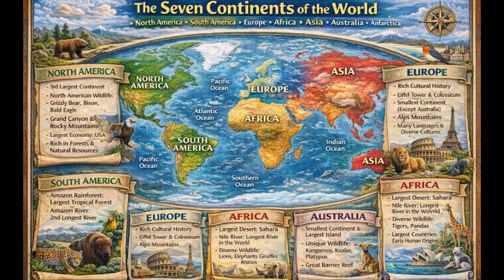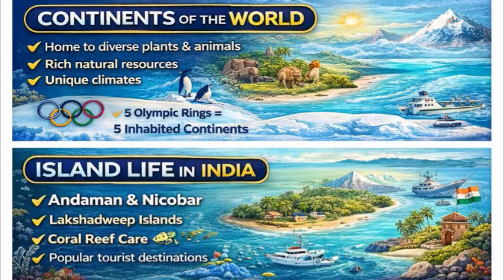Each continent has different climate, landscapes, ecosystems and culture. For example, Africa has large deserts like the Sahara Desert. Asia contains the Himalayan mountain ranges. Antarctica is covered with ice sheets. An interesting fact is that the 5 Olympic rings represent the 5 inhabited continents: Africa, America, Asia, Europe, and Australia. Antarctica is excluded because it does not have any permanent population.